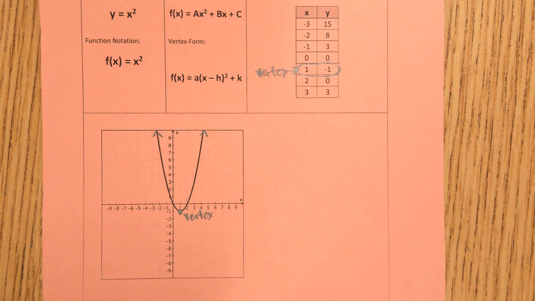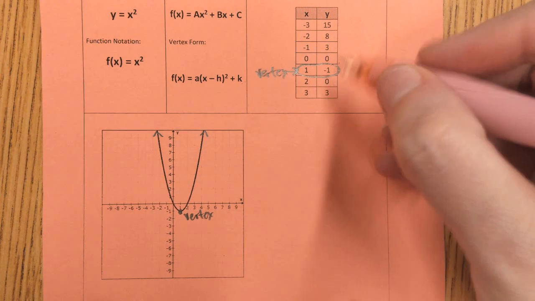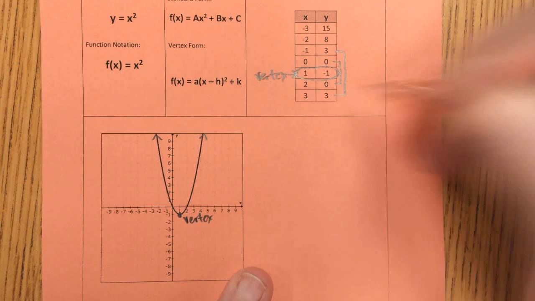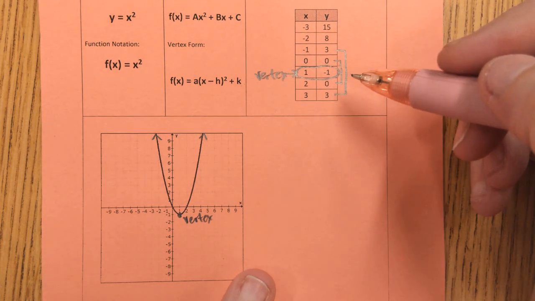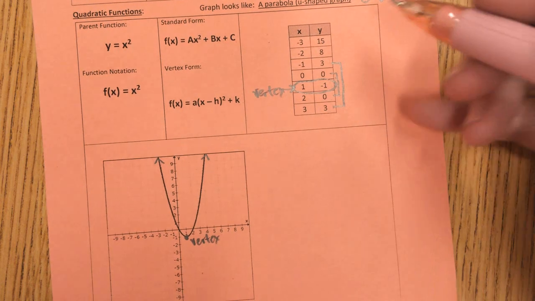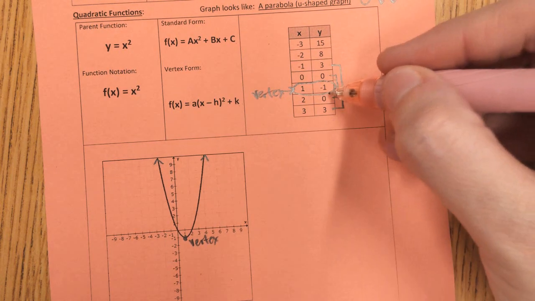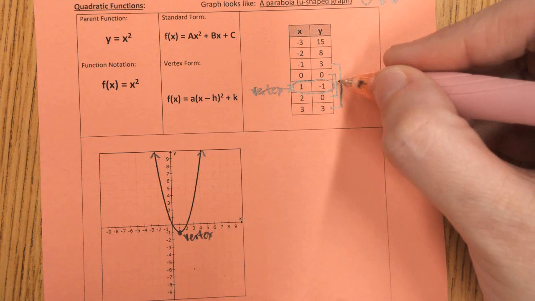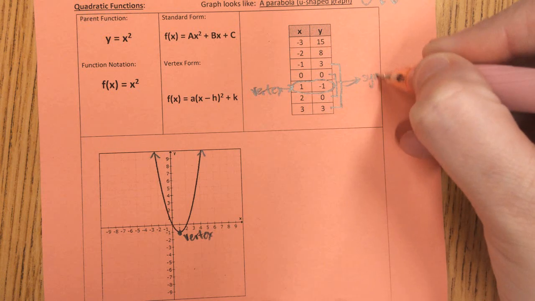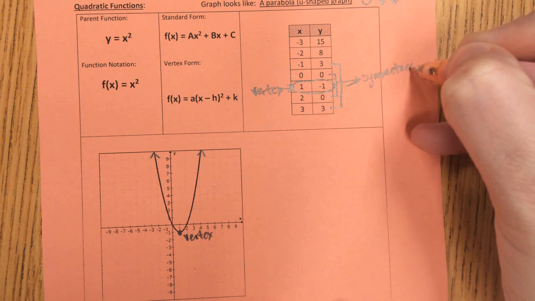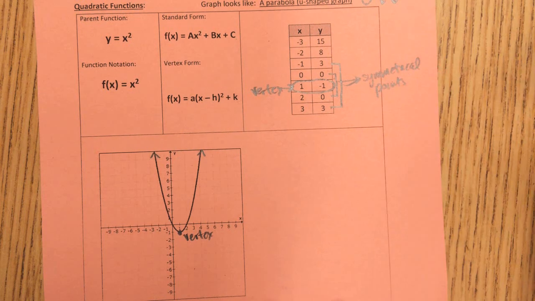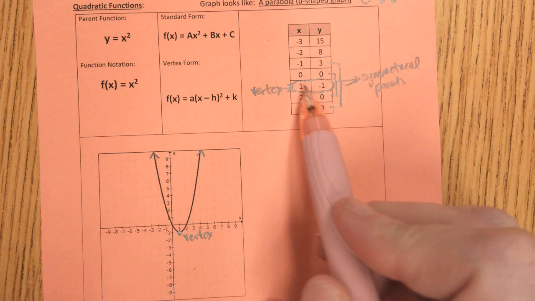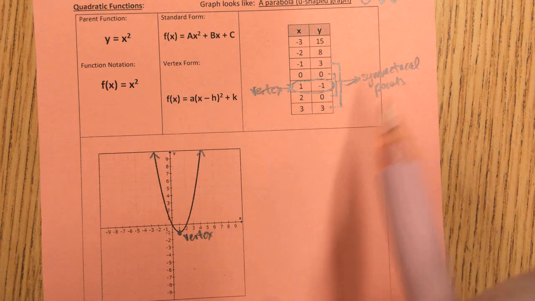That's the first thing we're going to see. Now, if you look around here, we can match up these points around the vertex. We have a point here where they have 0 for the y values. We have a point here where they have 3 for the y values. We call these symmetrical points. I like to call them symmetrical pairs because they come in pairs. The vertex is the only one without a pair.